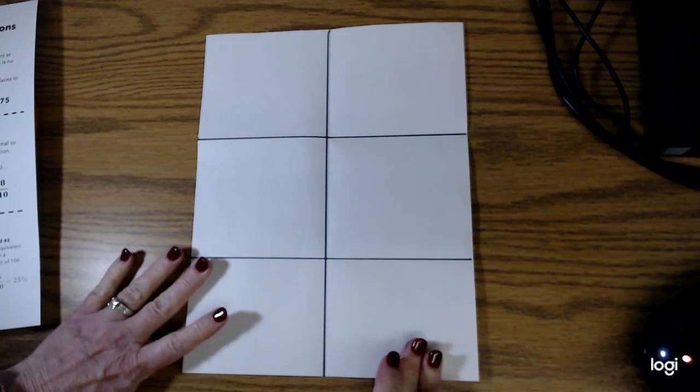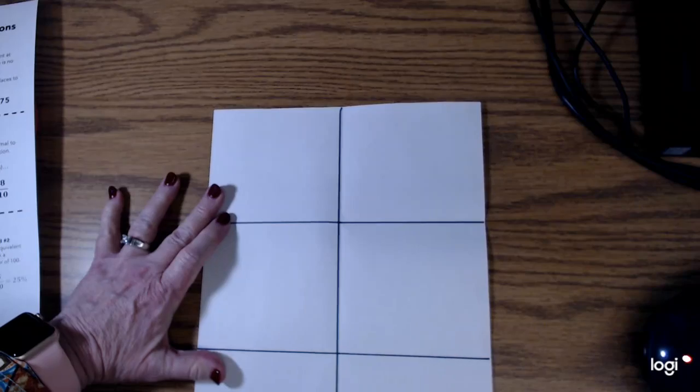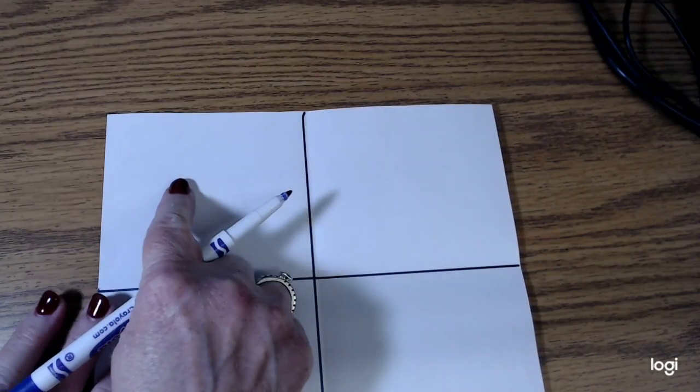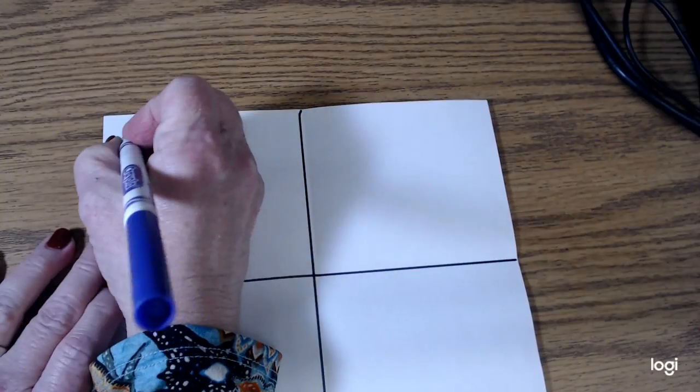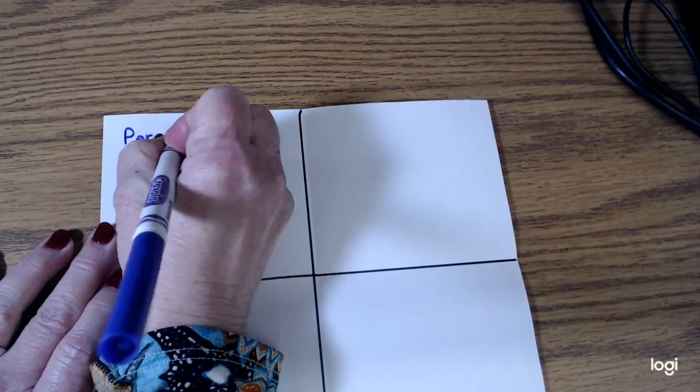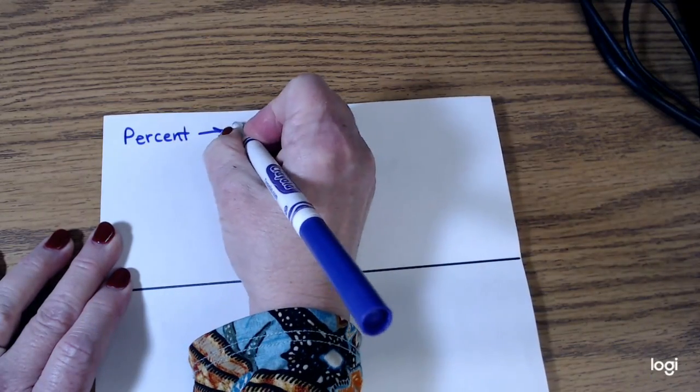Okay. So the very first box we're going to do up here in this corner, and I'm going to zoom the camera back down here so we can see what we're going to put in here. All right, so the very first box up here, we're going to write the words percent to fraction.